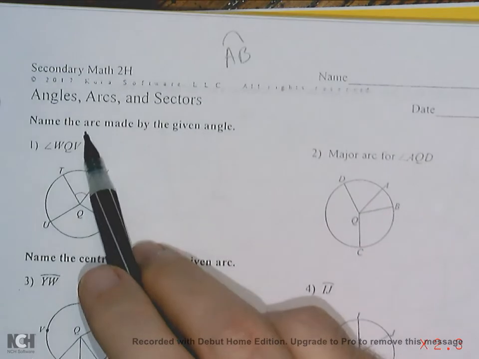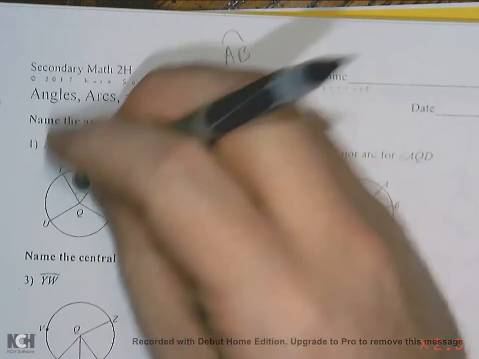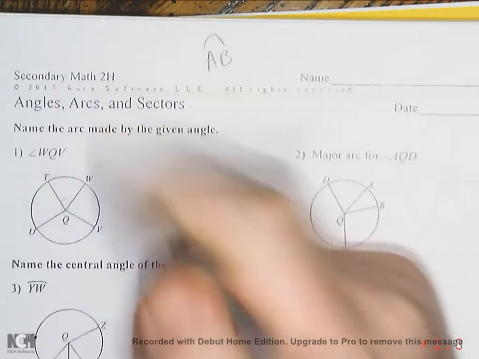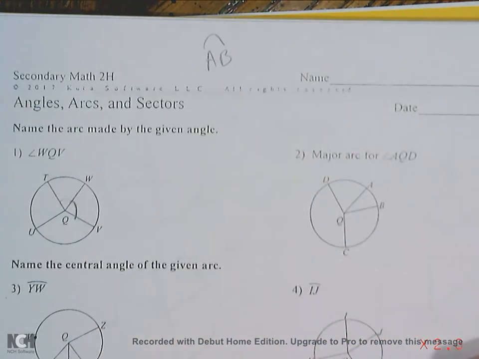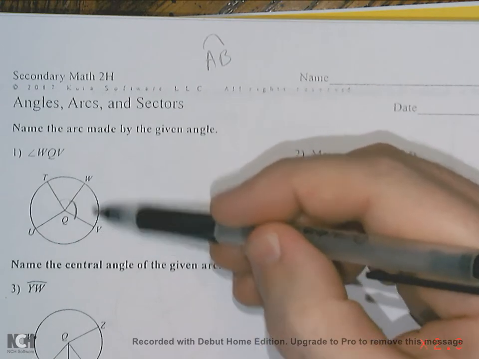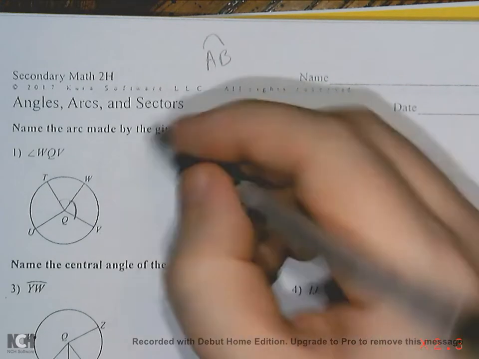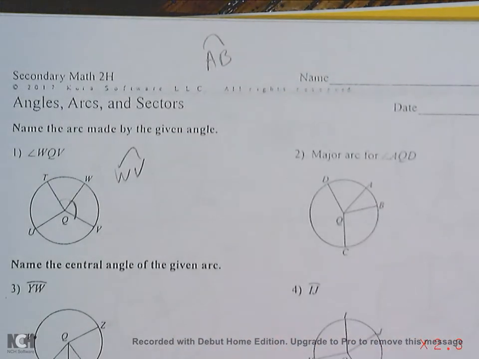So this one wants me to name the arc made by the given angle. So the given angle is WQV. So this one right here is what it wants me to find the arc of. Well, we basically just look at the endpoints of that angle, which are W and V, and that's going to be the arc. So this arc is WV, with a little curved line above it, like that, right?